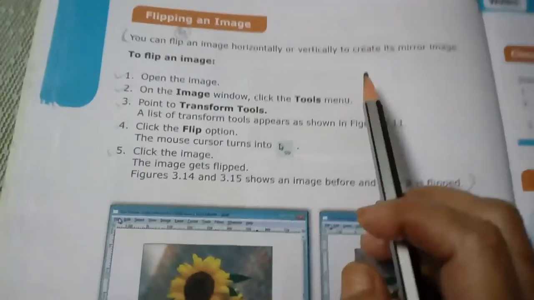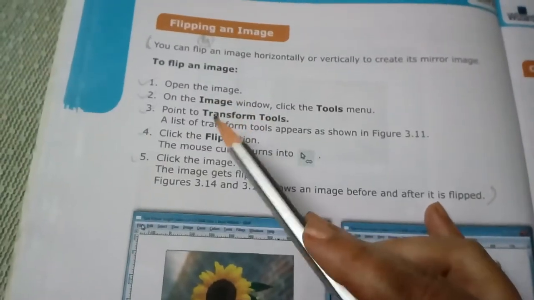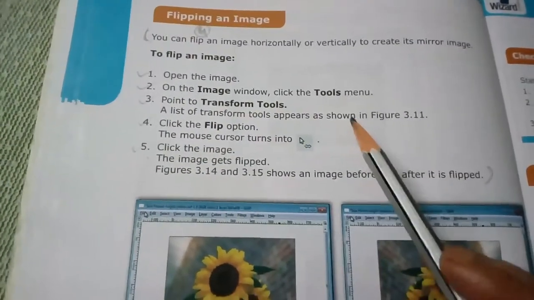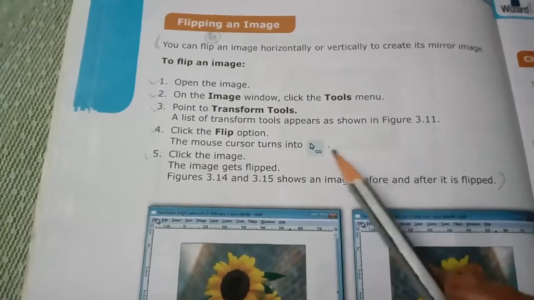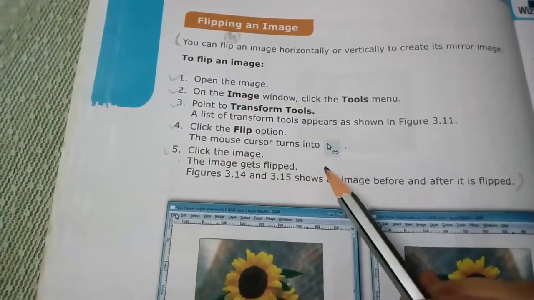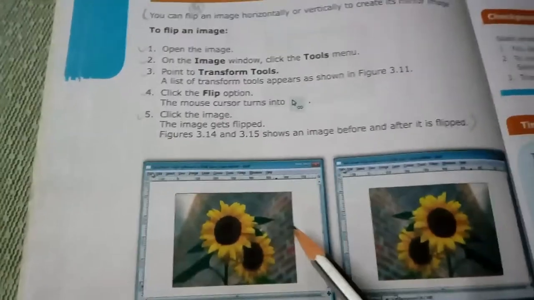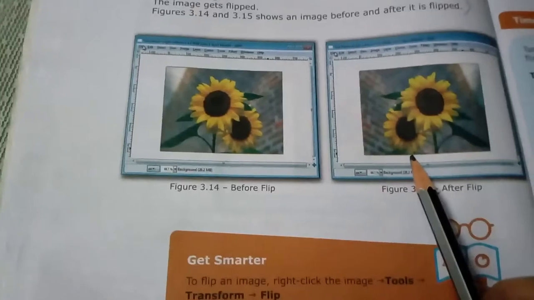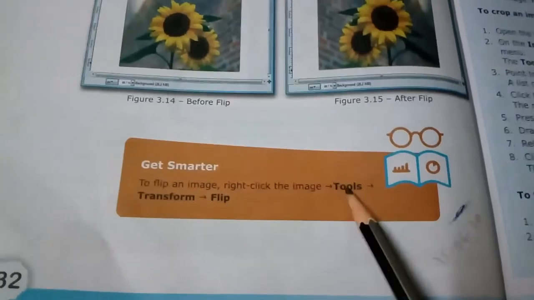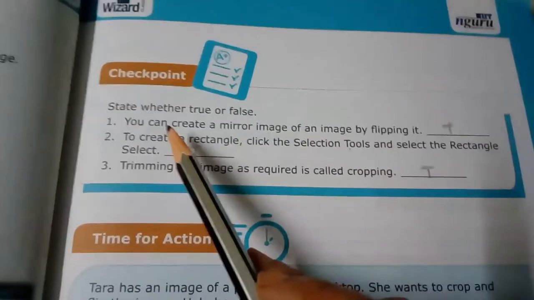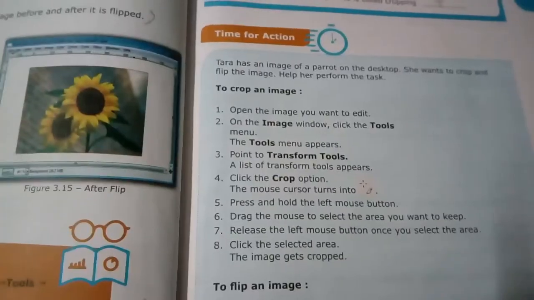Flip the image horizontally or vertically to create its mirror image. Open the image. On the image window, click the Tools menu, point to the Transform tools. A list of the transform tools appears. Click on the Flip option. The mouse cursor turns into this shape, and click the image. The image gets flipped. See here, the flower was on this side, it is flipped as a mirror image. That is also direct: Tools, Transform and Flip. Here is exercise 3, true and false, and then this is practical.